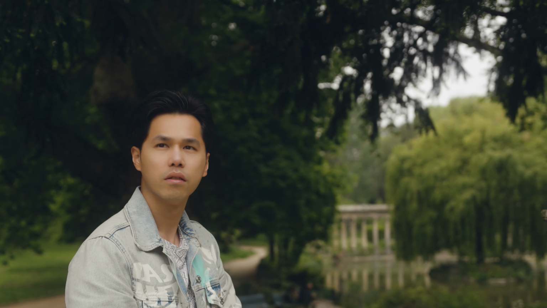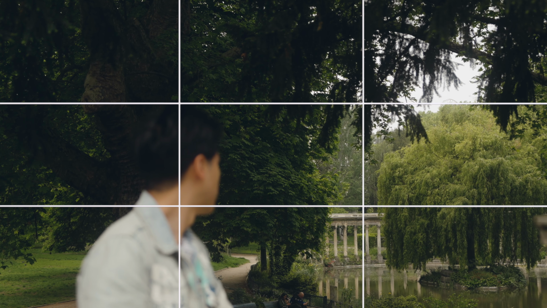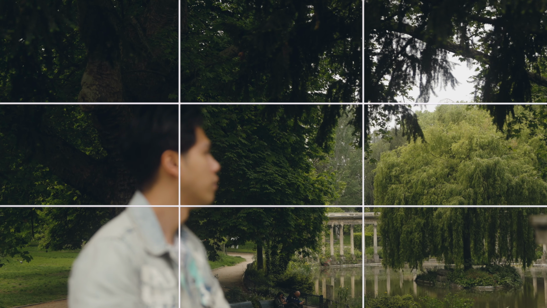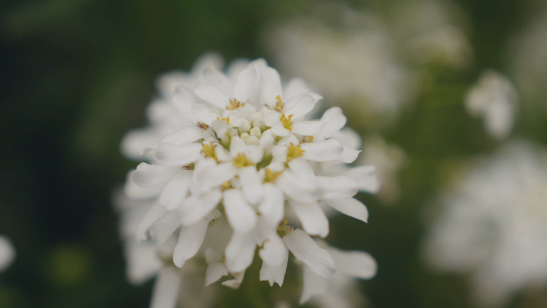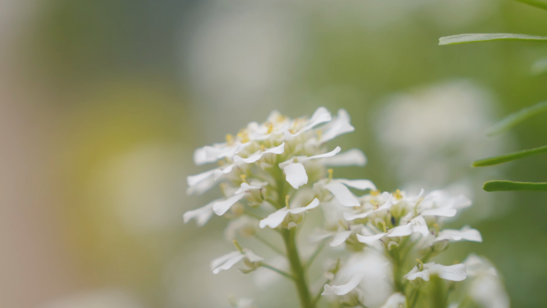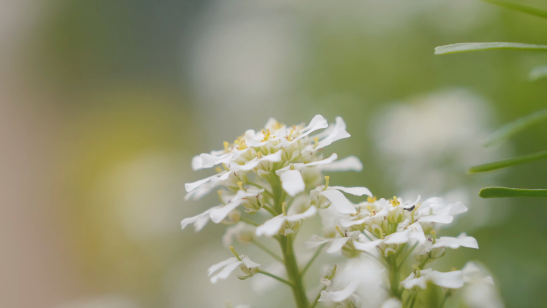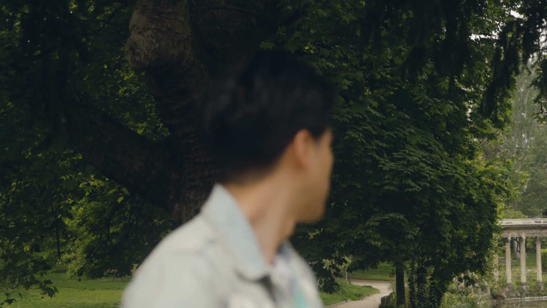For example, you can shoot a person on the left side and leave a bit of space on the right side so that the subject is placed in a point of interest. This type of shot is much more impactful and relevant than keeping the subject in the middle of the frame. Placing your subject in the center can create a static, boring shot.